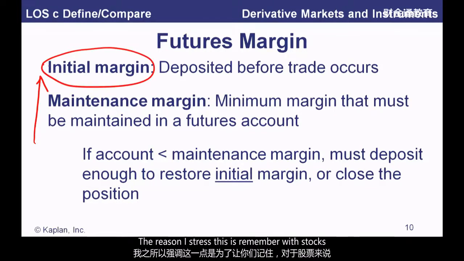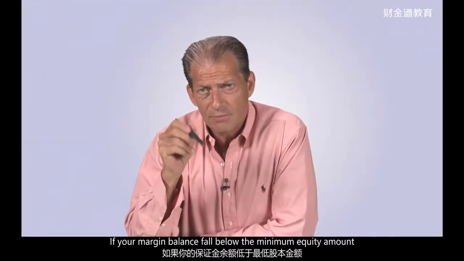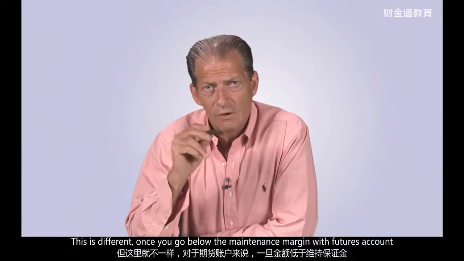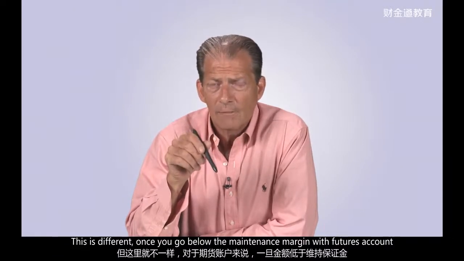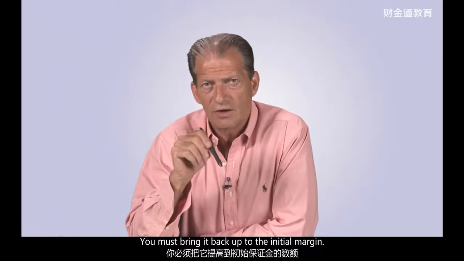The reason I stress this is, remember, with stocks, if your margin balance fell below that minimum equity amount, you just had to bring it up to that minimum. This is different. Once you go below maintenance margin in a futures account, you must bring it back up to the initial margin.